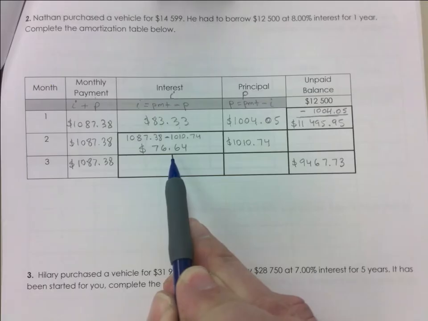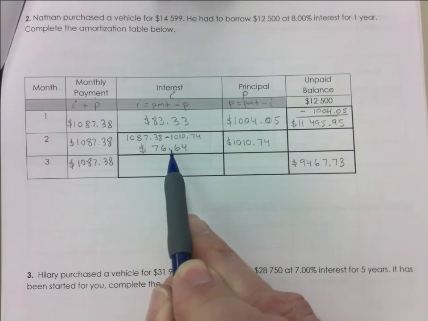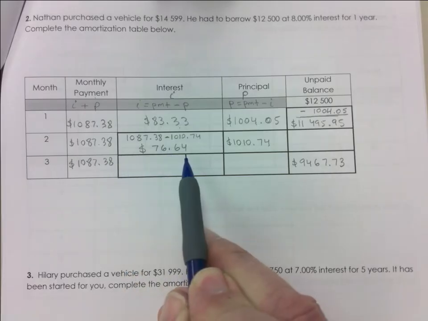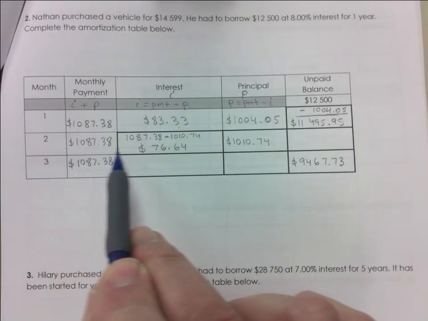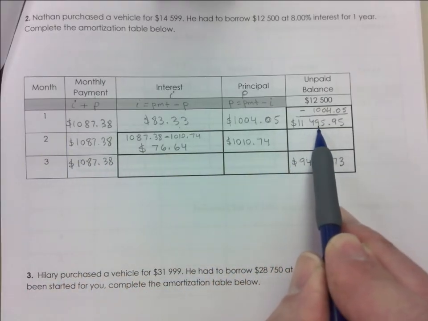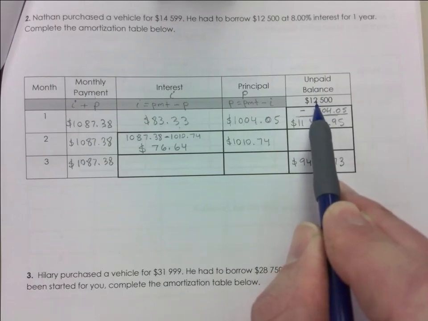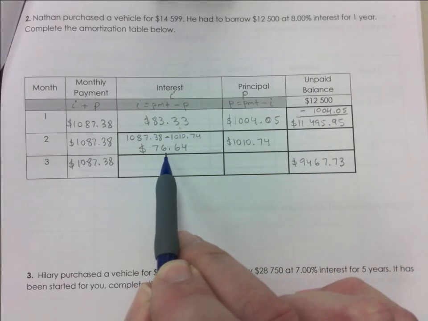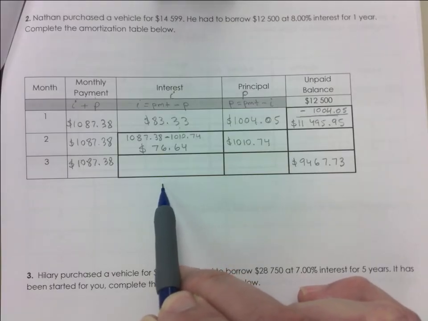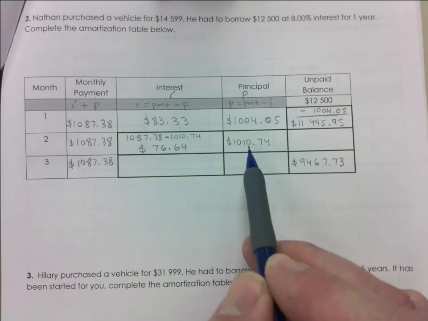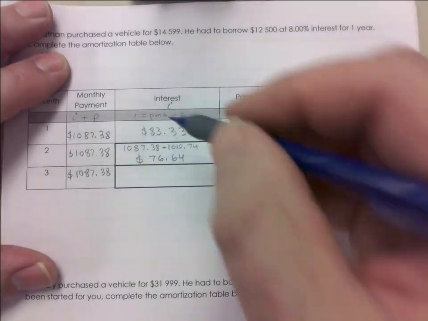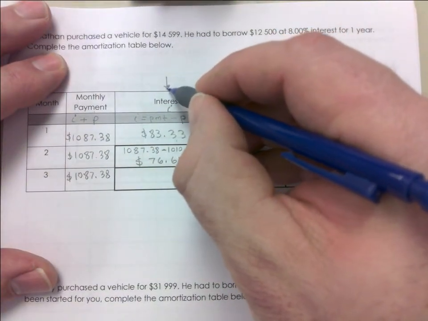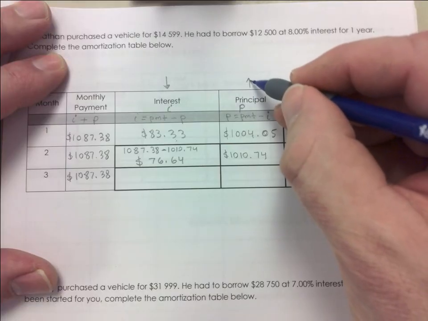Does it make sense that the interest is less on our second month payment? And the answer should be yes, it does, because when the second payment comes along, you owe a little bit less than what you did at the very beginning. So this number for your interest should gradually go down, but the principal should gradually go up. Okay, that's something that you should be observing. So this should go down, this should go up.